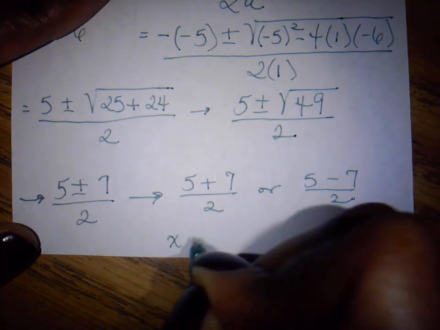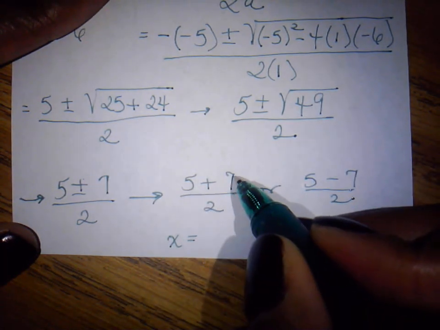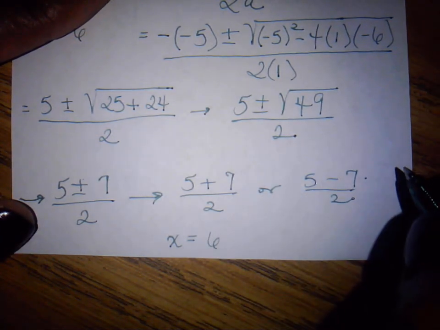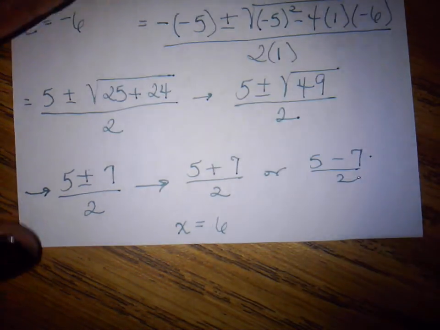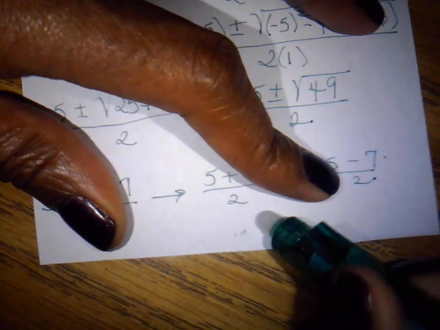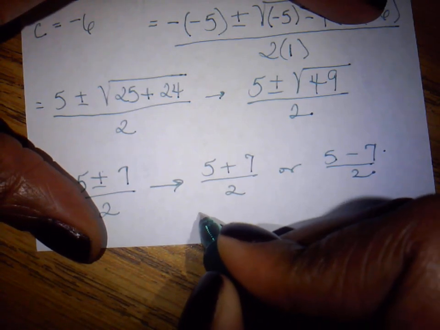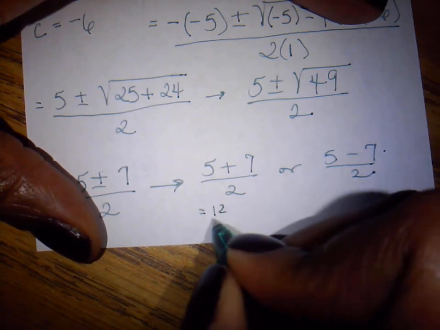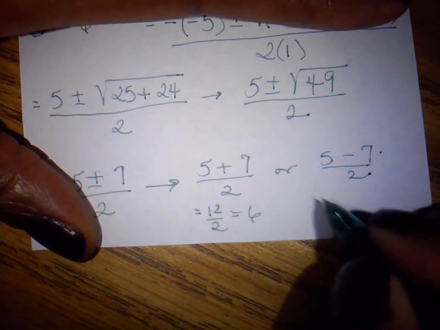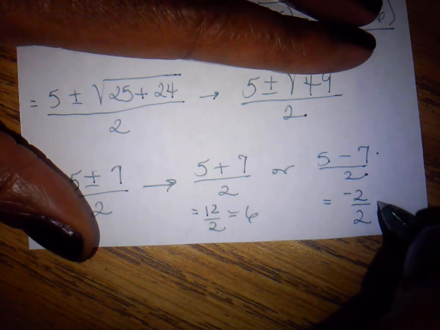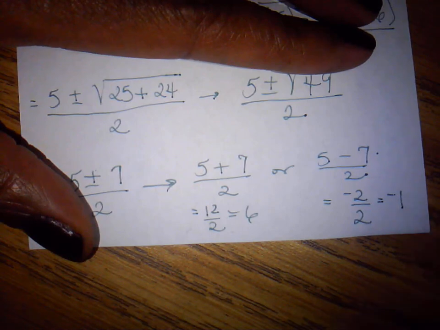So in this case, x is equal to, so we know that 5 plus 7 is 12. 12 divided by 2 is 6. Okay? 5 minus 7 is negative 2. Well, let me write it. Kind of running out of room, but equals 12 over 2, which equals 6. And this is equal to negative 2 over 2, which equals negative 1.